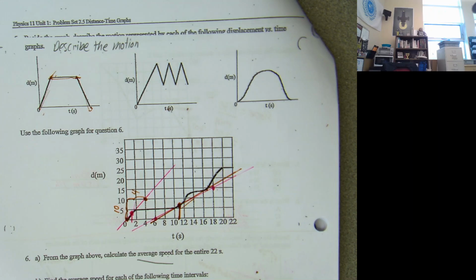The last one is more like what you would actually see in the world. I'm starting here next to Lachlan. He's going out, I'm getting faster, I slow down, and then I go backwards, I speed up, and I slow down. Increasing, decreasing, and then it's a turnaround up at the top. Increasing negatively, and then decreasing negatively. The slope is down. That's what that one would look like.